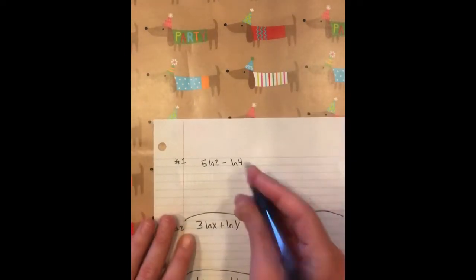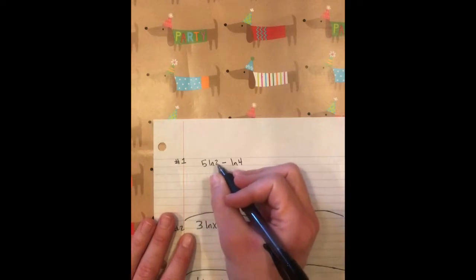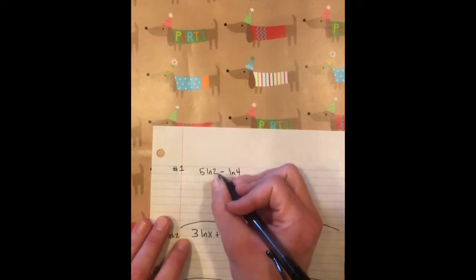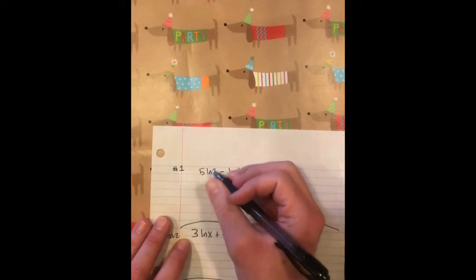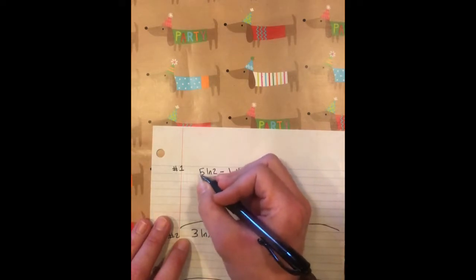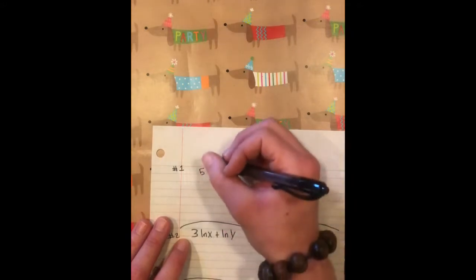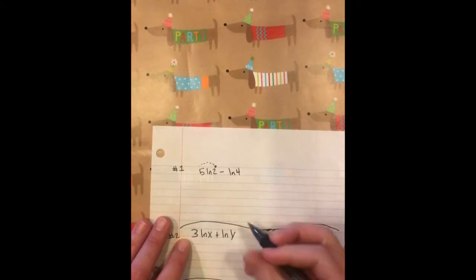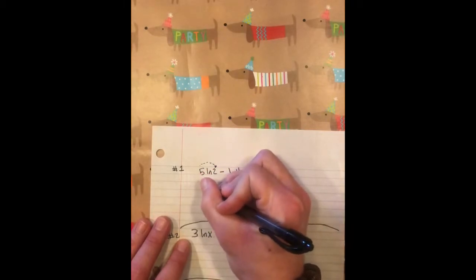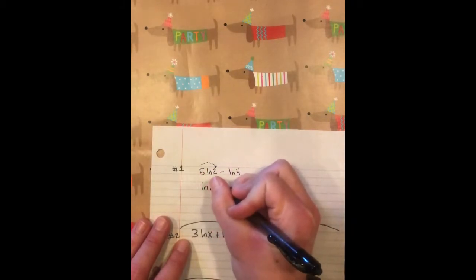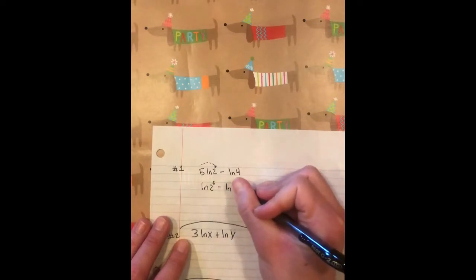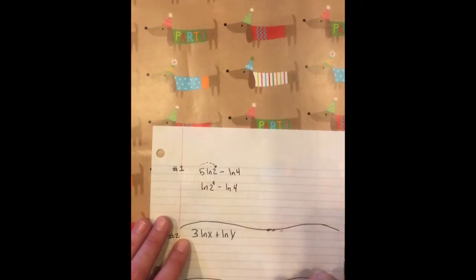Question number 1 is 5 ln 2 minus ln 4. Before we can start attacking the subtraction sign, we need to get rid of this number that's out front. So we take it and we apply it as an exponent. We should get ln 2 to the 5th minus ln 4.